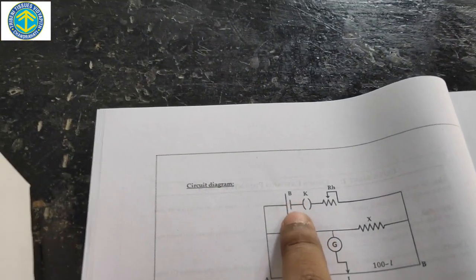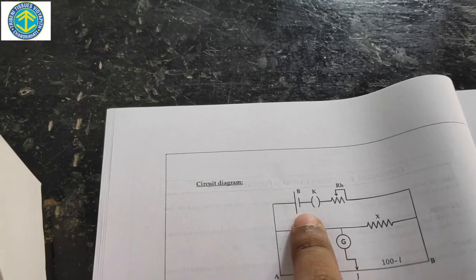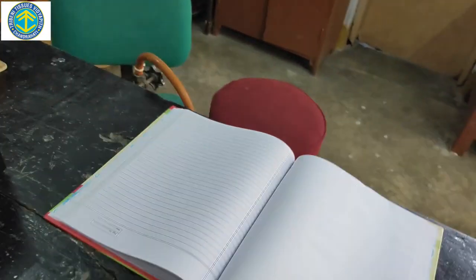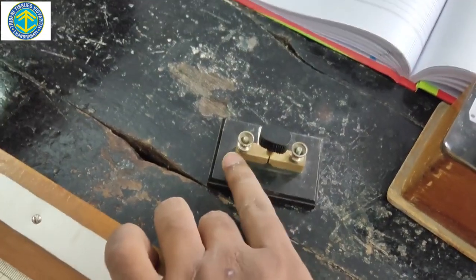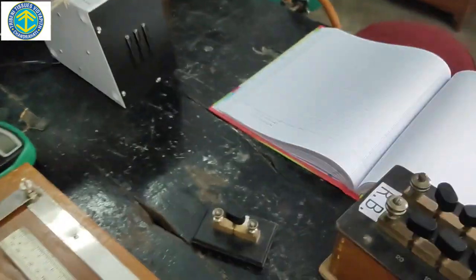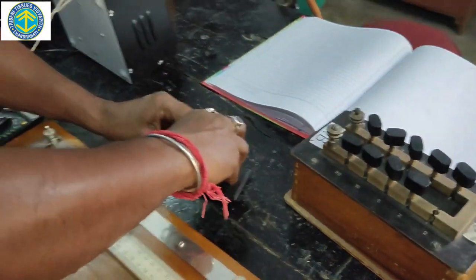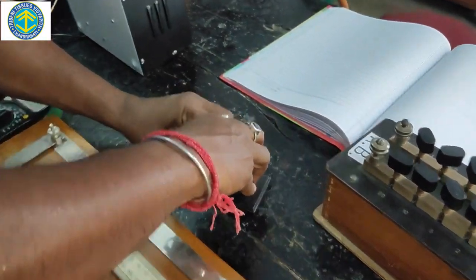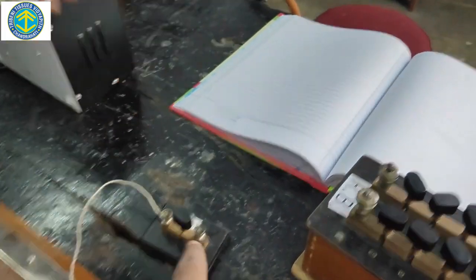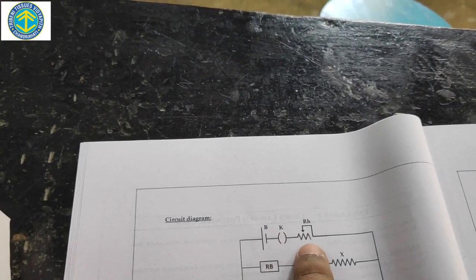Now as you can see, the negative terminal of the battery is connected with a key. So I'll request Karthik to connect this negative terminal of the battery with the key. So this should be connected over here. Now this part, as you can see, the next part, the key is connected with a rheostat.